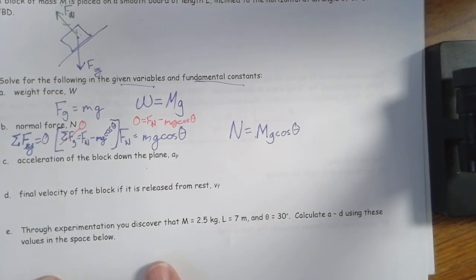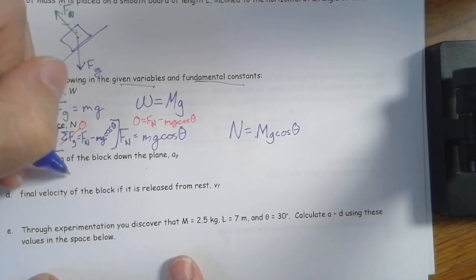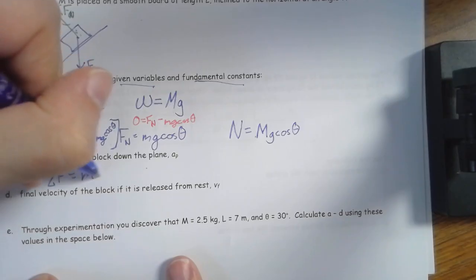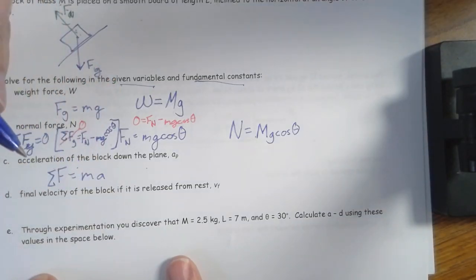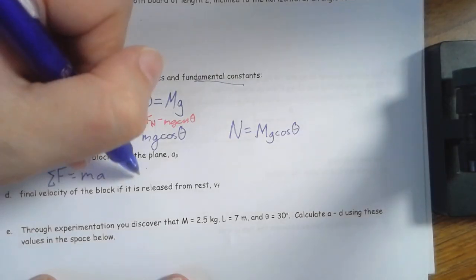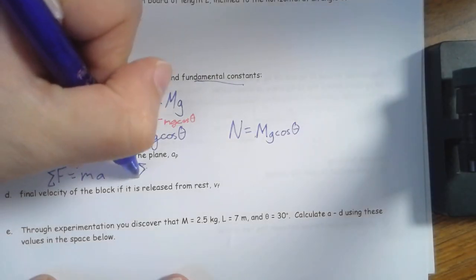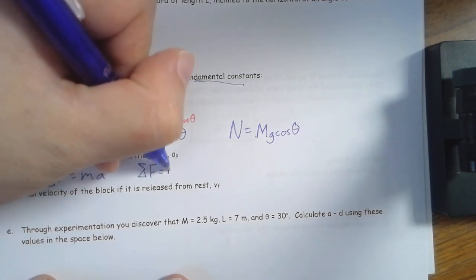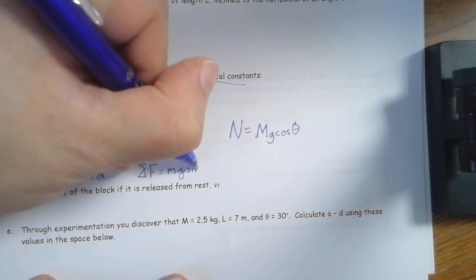Acceleration? Wait, how do we do acceleration? Yeah. F, or net force, equals ma. And also we know that the net force equals mg sine theta.